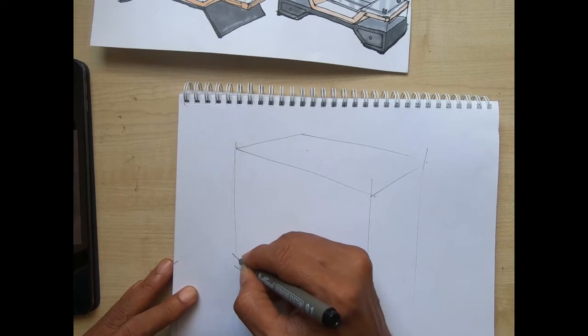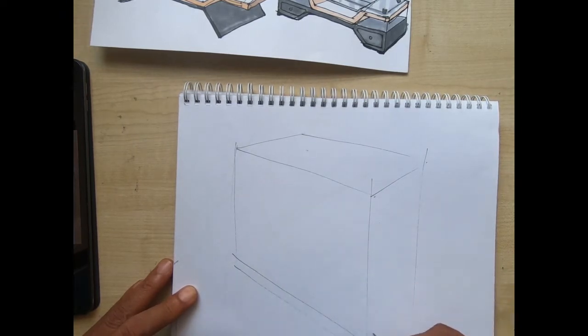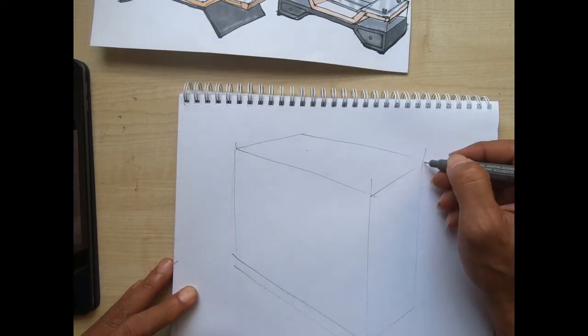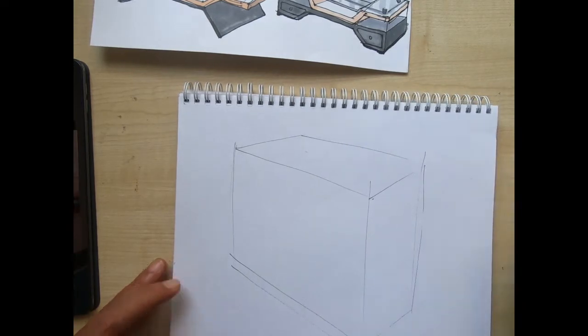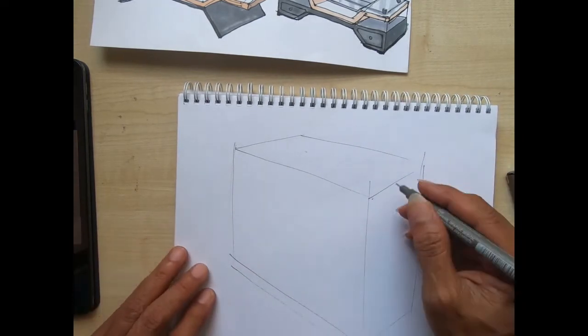See? So I'm going to use 0.1 because this is supposed to be an invisible line.